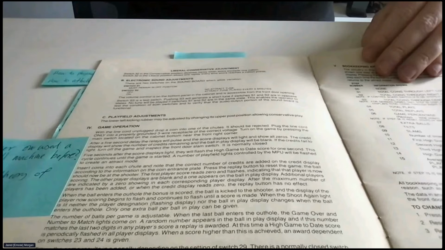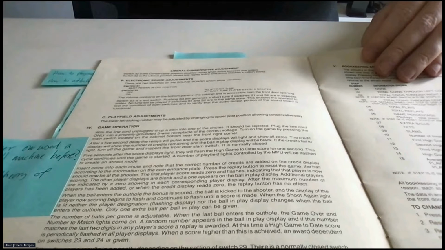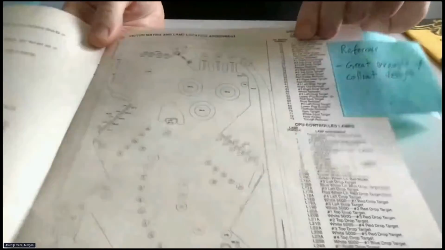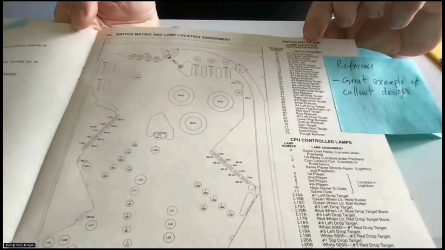So they put the really important reference stuff up the front first, and then they go into the more, so what is this thing that I'm looking at, which I think is important because operators need to find this information really fast.